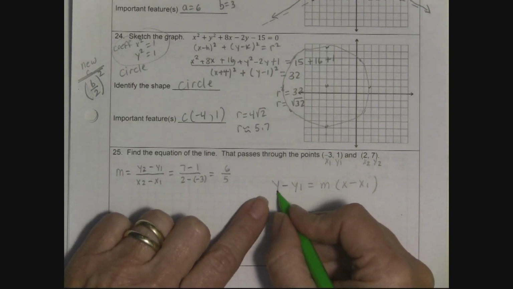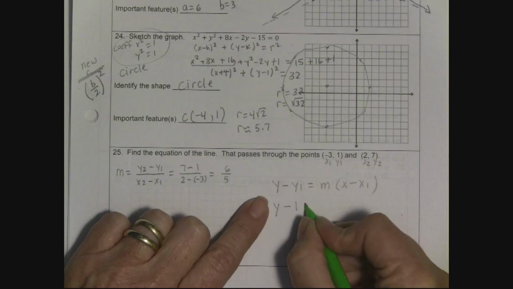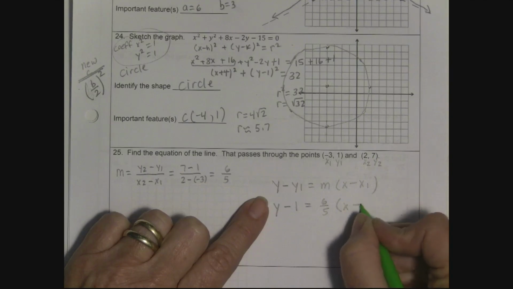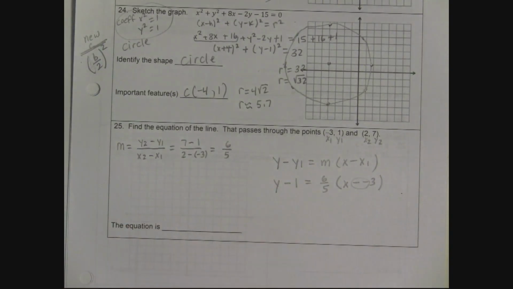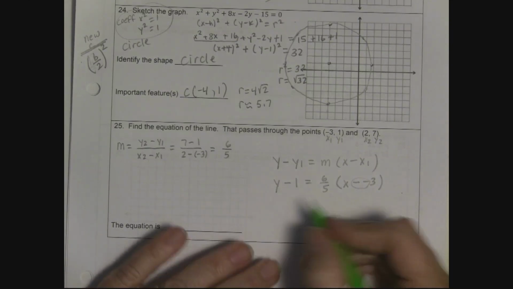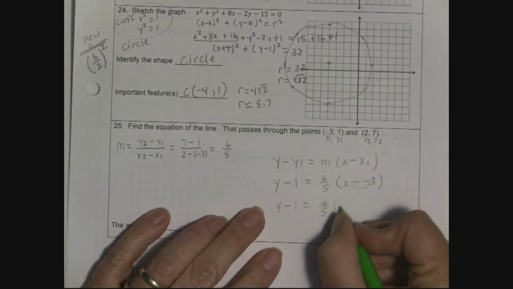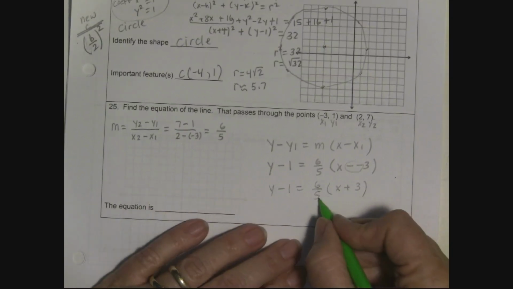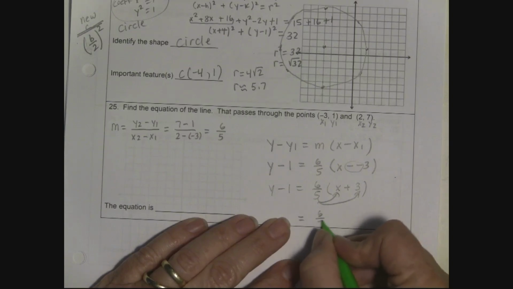And so remember, equations of the line have y in them. So y, and then minus y1, which is 1, equals the slope, which is 6 over 5, and then times x, minus (-3) for the x1. And I'm going to resolve that double negative. Remember, how you solve this for the equation is you resolve the double negative. And then you distribute the slope. It's really cookbook, because you do the same thing every time. So distribute the slope.